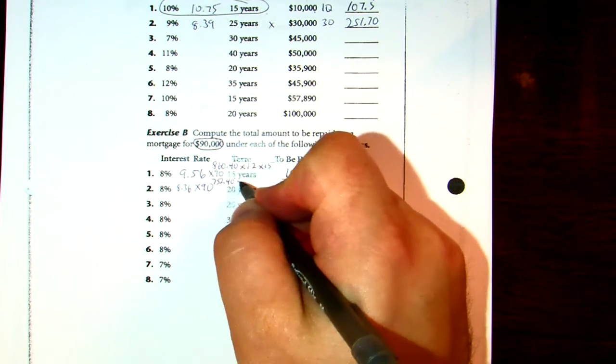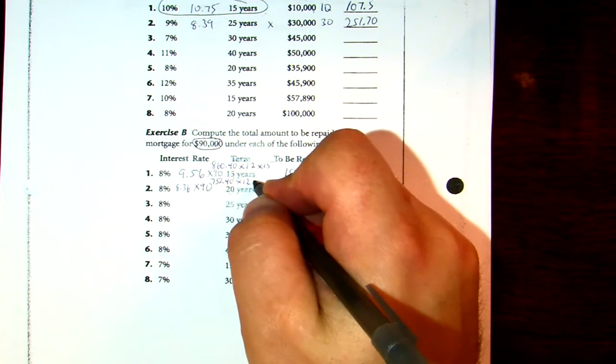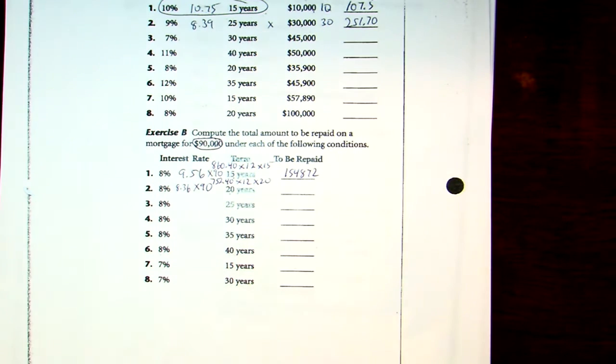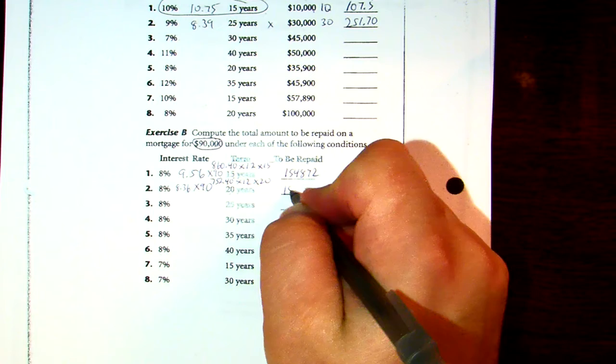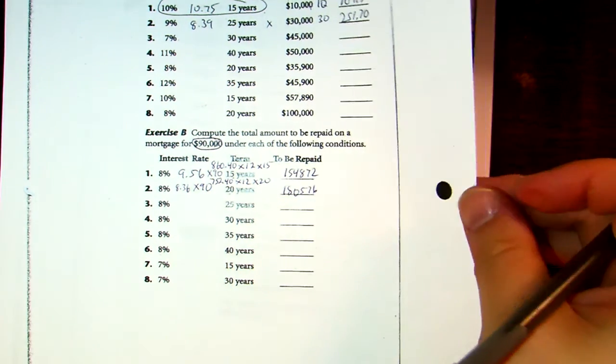You're going to multiply that by 12 to find your yearly cost, and then by 20 this time because it's a 20-year mortgage. So 12 times 20, and you get $180,576 to be repaid.